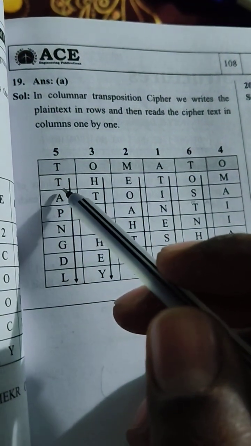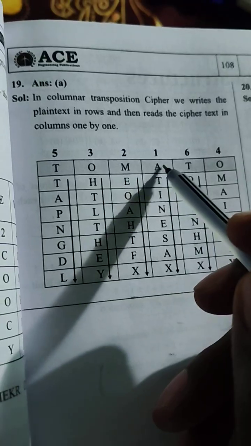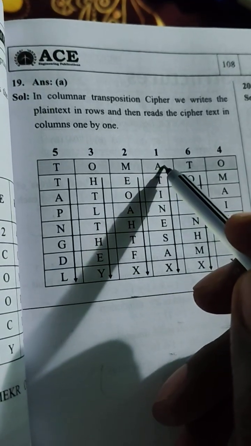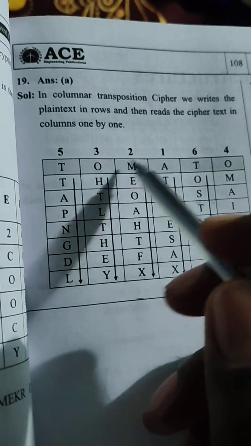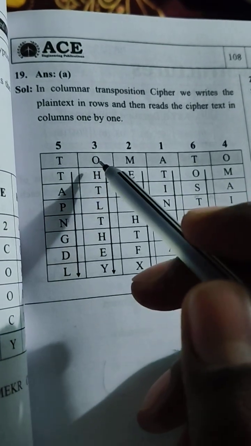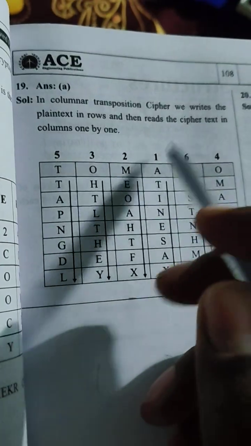T A B C D E F G H I J K L M N ఎంత ట్రాన్స్ఫర్ చేసిన ఎట్లా మార్చినారబ్బా ఇది.